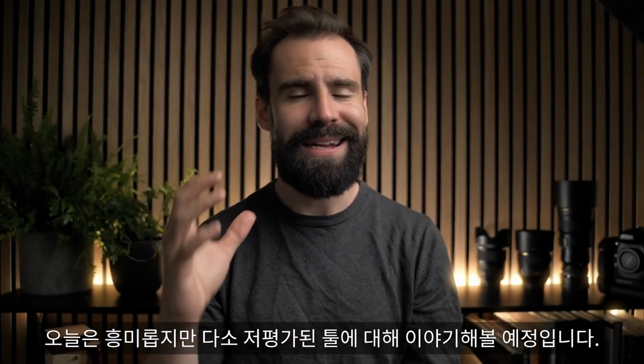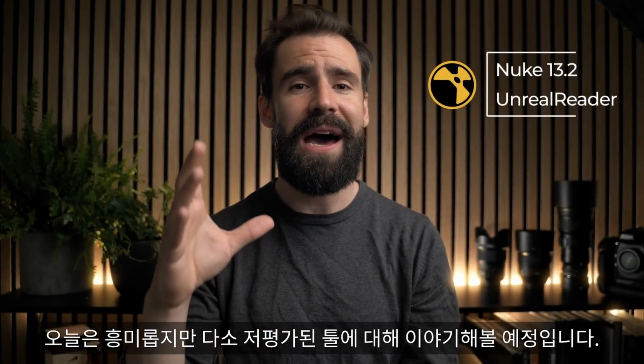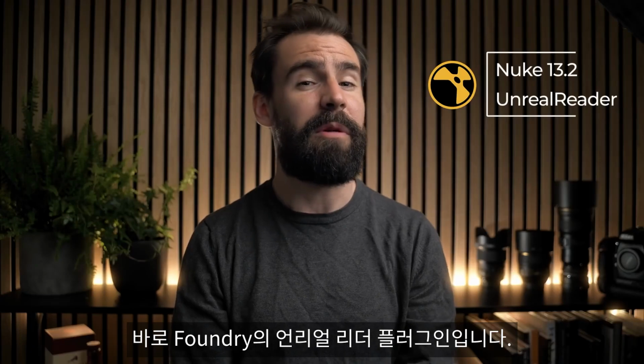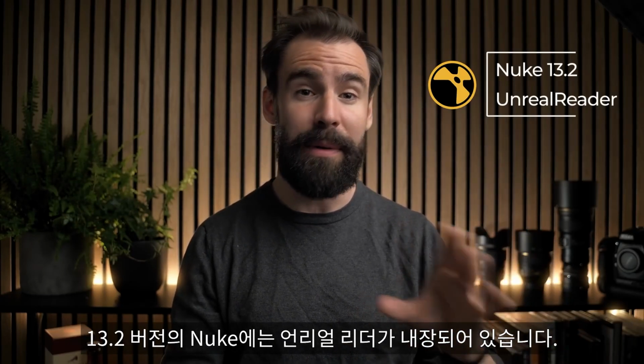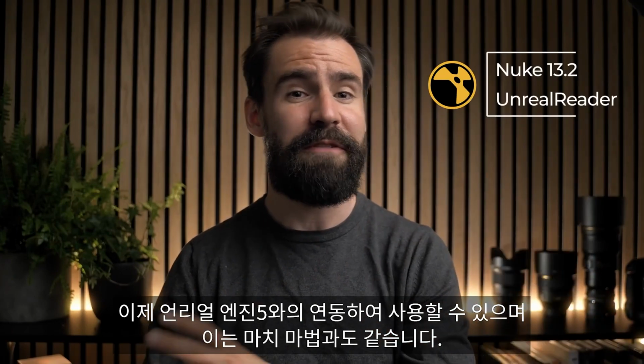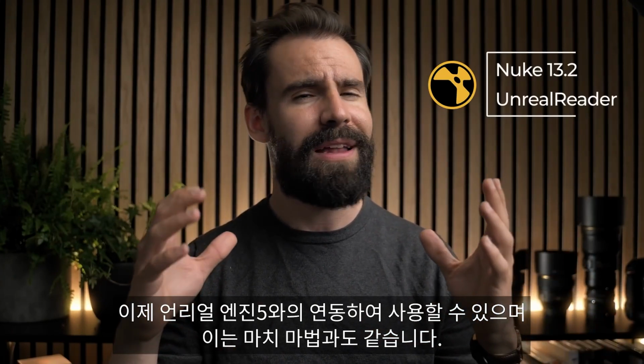Today we're talking about an exciting and underrated tool, and that is the UnrealReader plugin from the Foundry. With the 13.2 version of Nuke, the UnrealReader comes built in, and integration with Unreal Engine 5 is now supported, and it works like a charm.